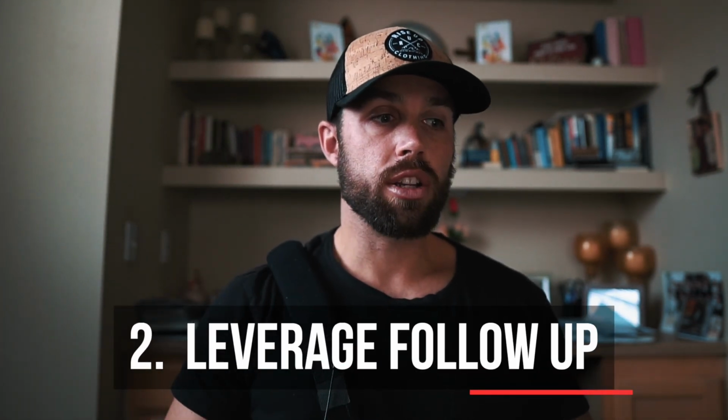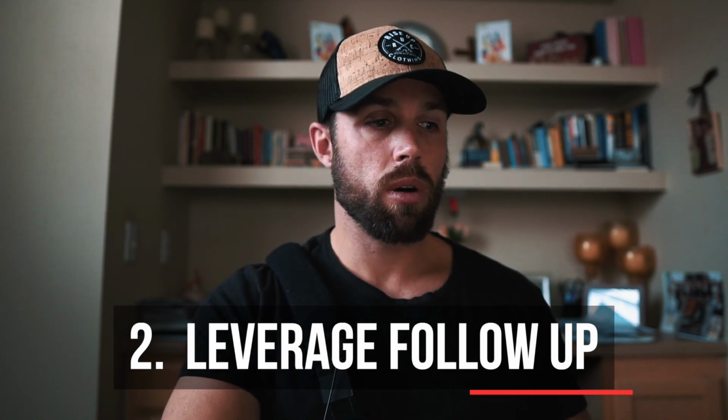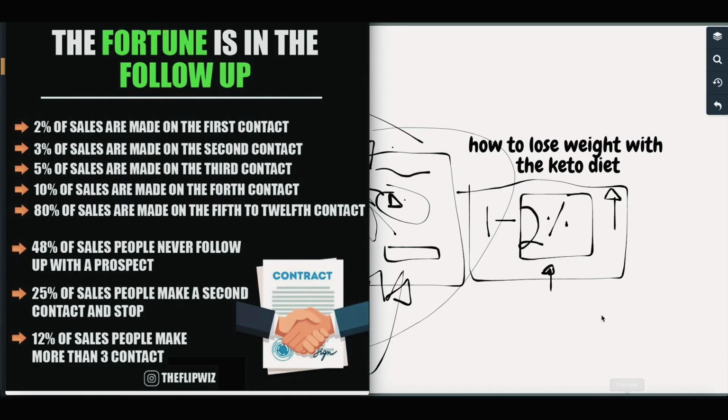Secondly, make sure to utilize follow-up, because we talked about in this particular infographic, all the sales come down to the 5th to 12th exposure. If you're not constantly exposing people to your products, then they're not going to buy. You might sell to a couple, 1 to 2% here and there, but if you really want to make a lot of money and sell your products a lot, you have to be implementing follow-up in some format.